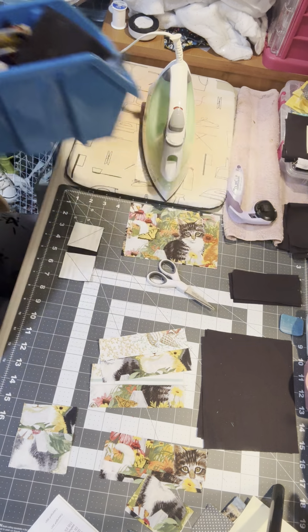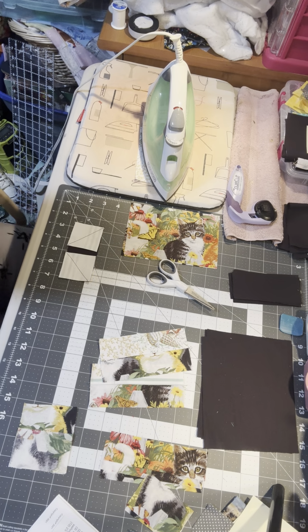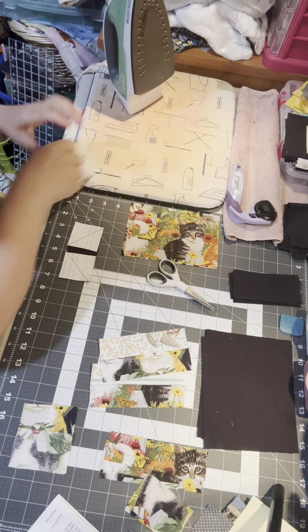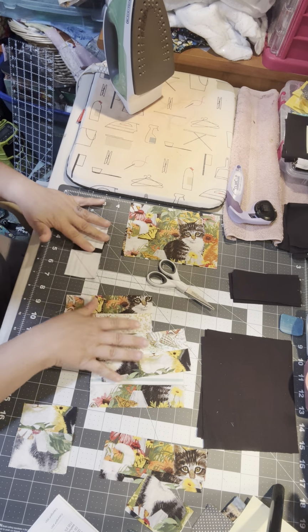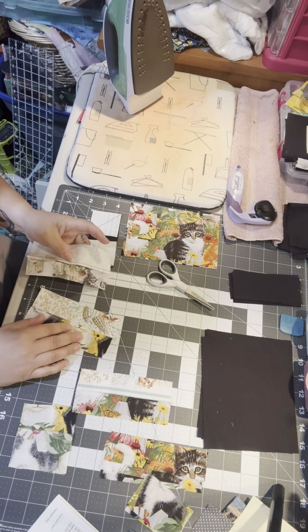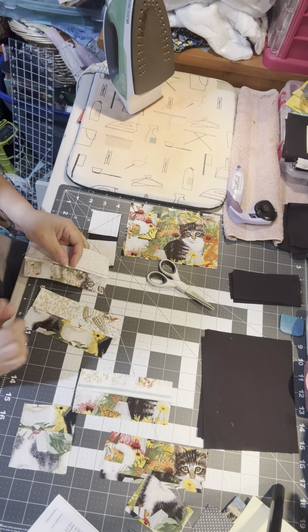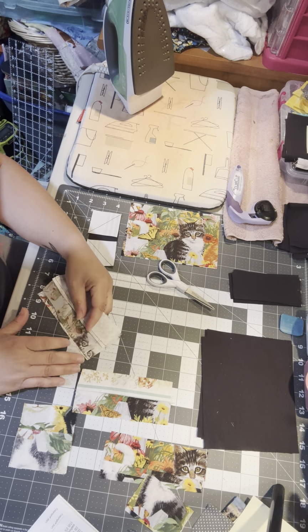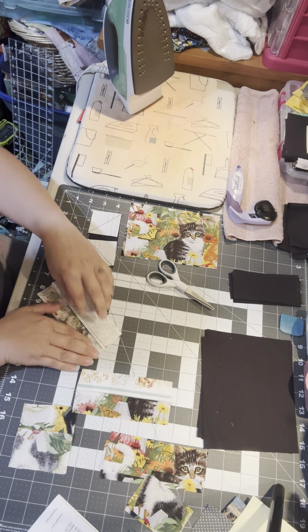I think I have like 1 yardage here. I think I'm going to use this one also, and with the kitty cat. That was a fat quarter that I used for another project. Oh, I made a book sleeve for someone on TikTok Live. All right, so we're going to go ahead and start putting these together.